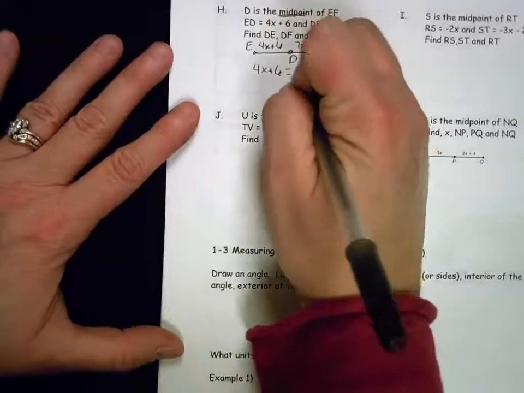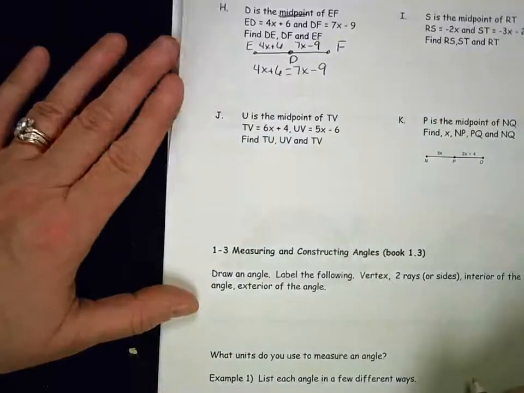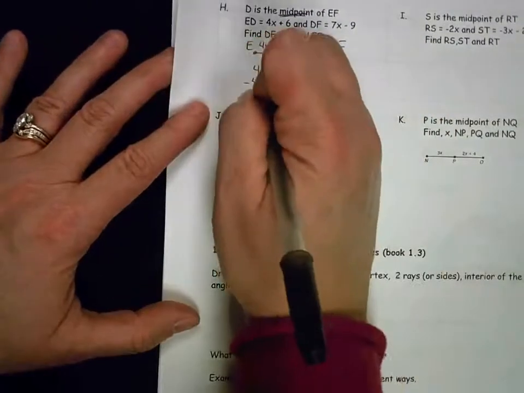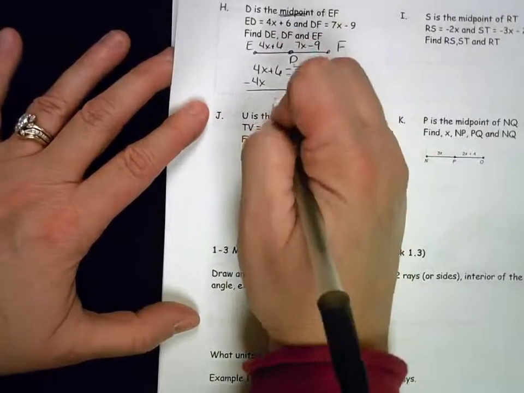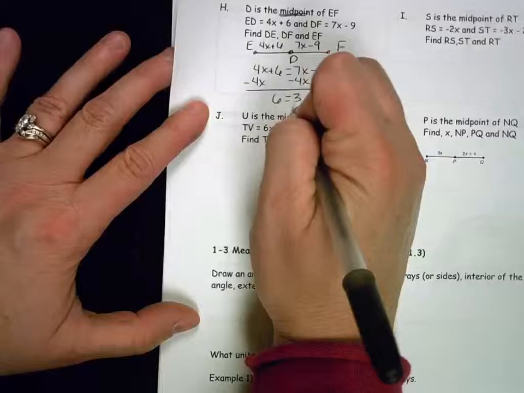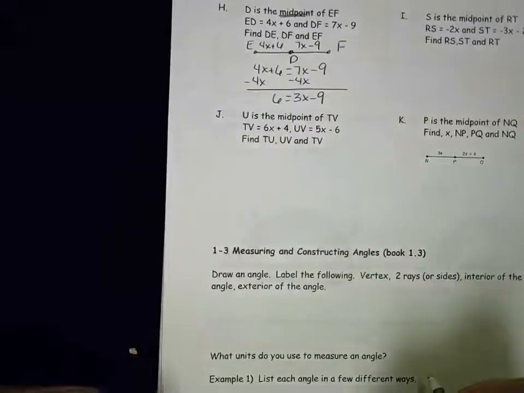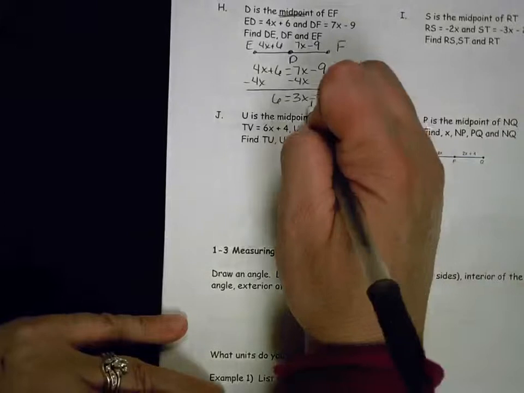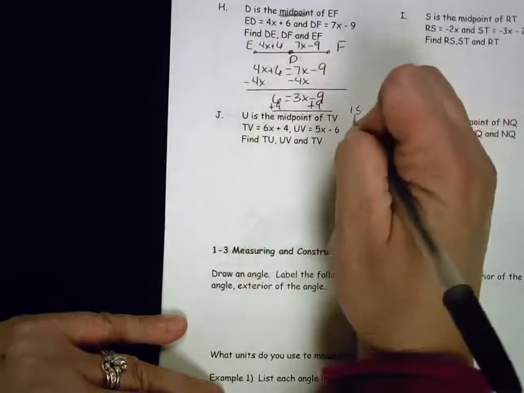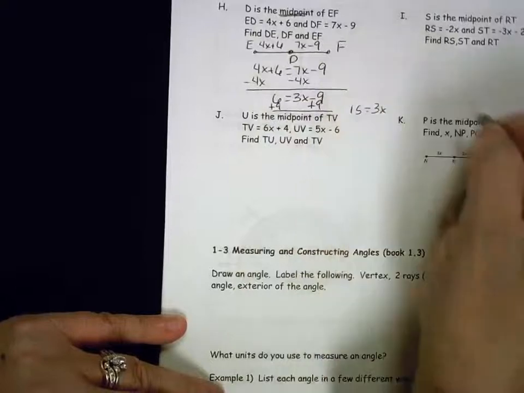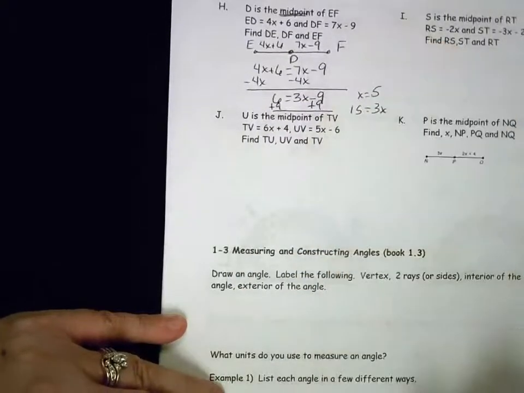So 4x plus 6 equals 7x minus 9. From there you subtract 4x from both sides. And you have 6 equals 3x minus 9. Adding 9 to both sides, you have 15 equals 3x. So x is going to equal 5.